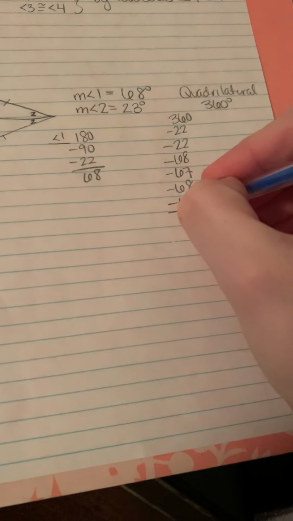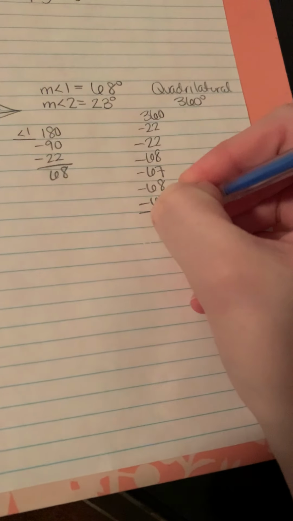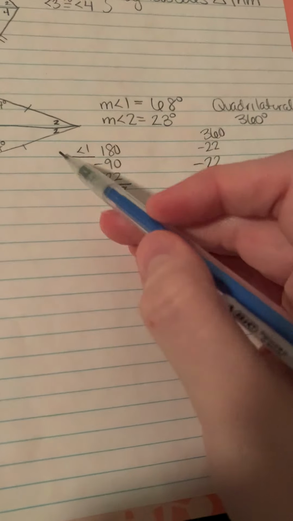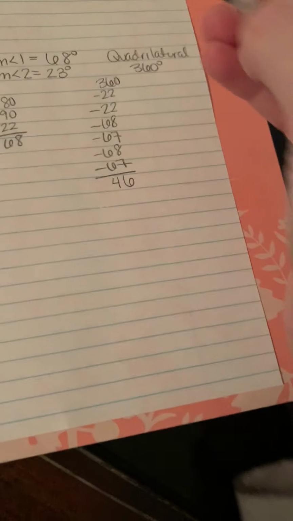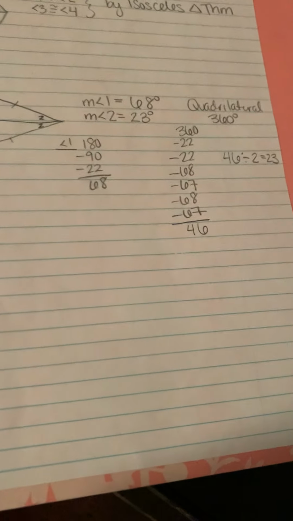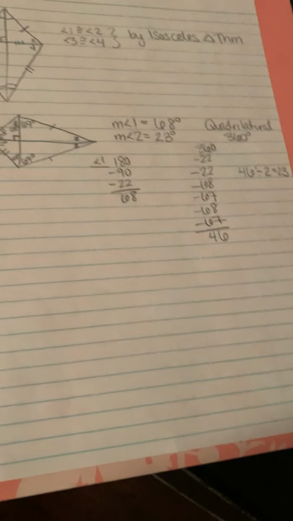Sorry, try that again. I was left with 46. But that was the measurement of the whole angle that was left. And since it's bisected, I divide by 2 to get 23. Okay. Let's go ahead and move on to question number 2.